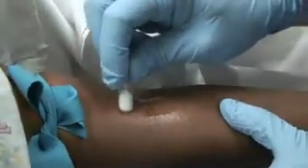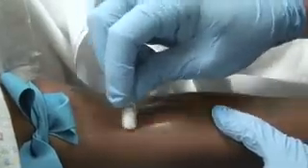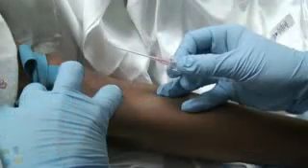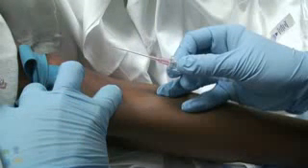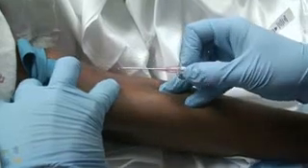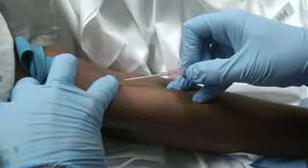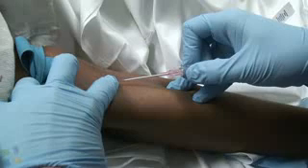Once you have found an appropriate site, clean the area with an antiseptic swab. Stabilize the vein with your thumb and forefinger, as veins have a tendency to roll away from the approaching needle. Take the catheter with your dominant hand between your thumb and forefinger. Make sure the bevel is pointed up.